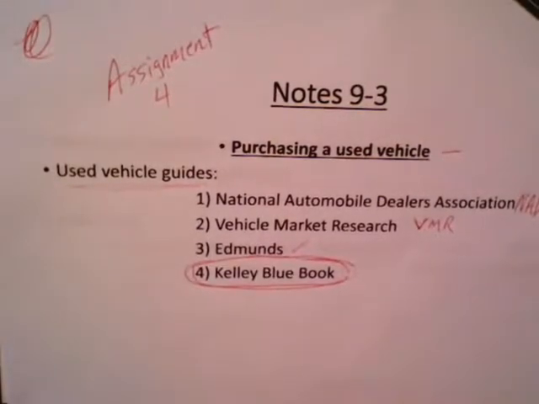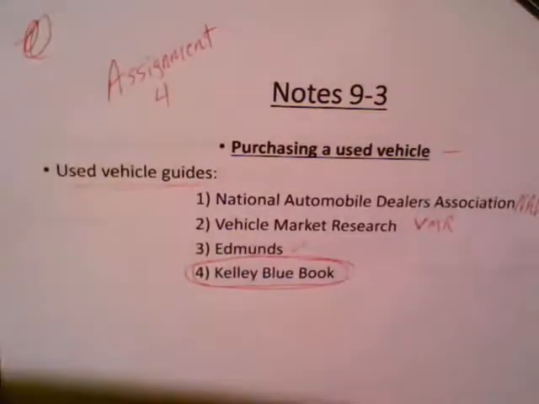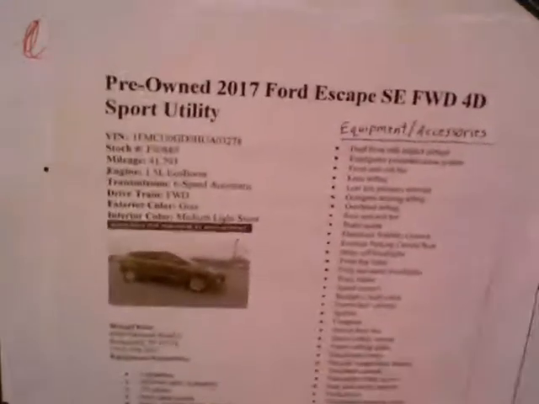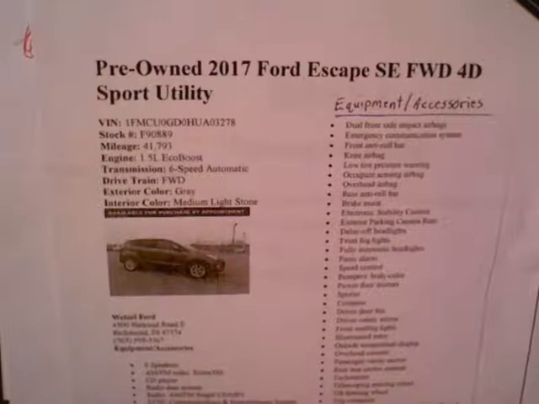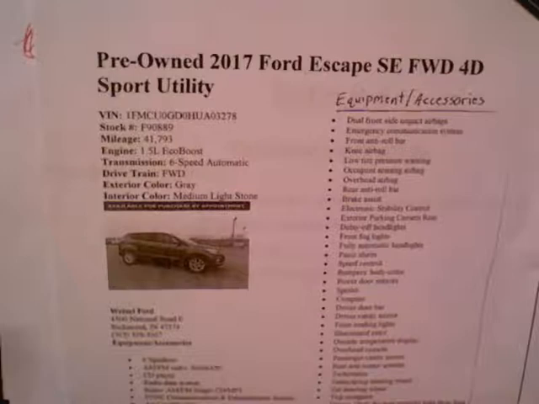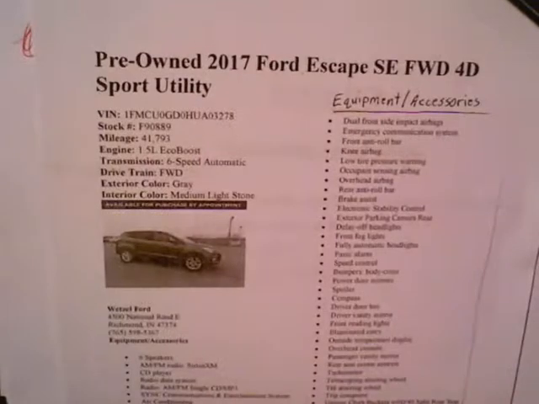When you get on one of these auto dealers' websites, that auto dealer will give you something, and this is a law that they have to. They'll give you something that looks like this. They have to have this posted in the window of every used car, and this tells you all the different specs and everything about the car.